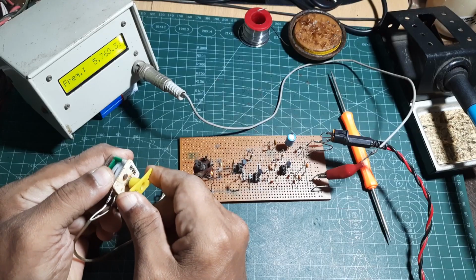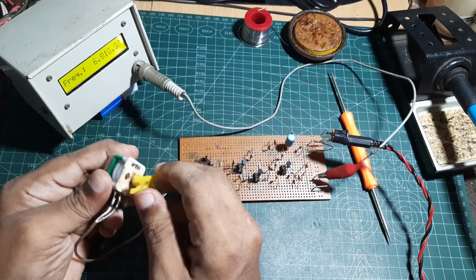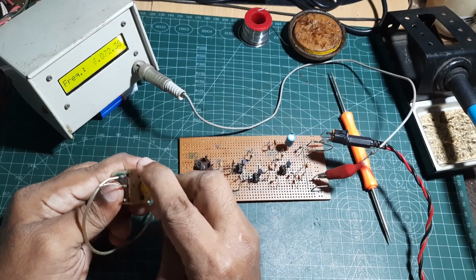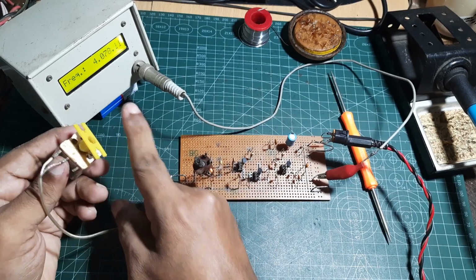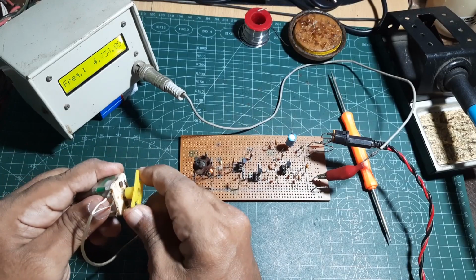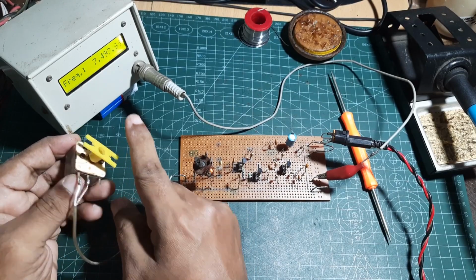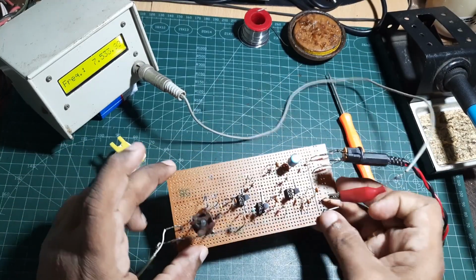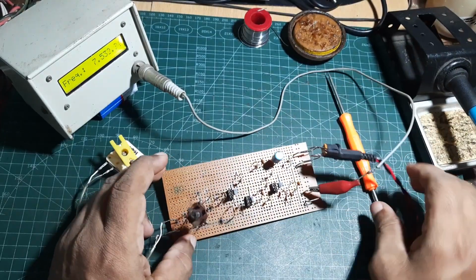I can just rotate the shaft of this variable capacitor and adjust the frequency from 4 megahertz, 4.079 megahertz, up to 7.500 megahertz. So this is a direct coupled oscillator.